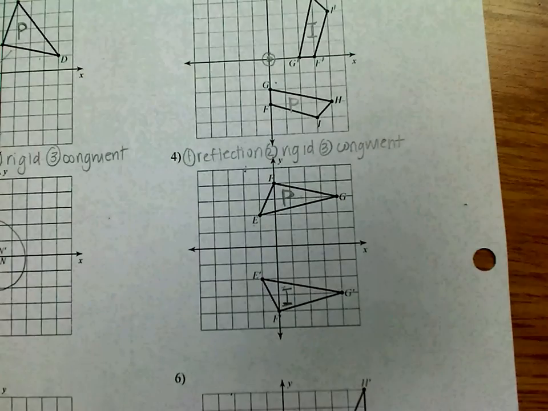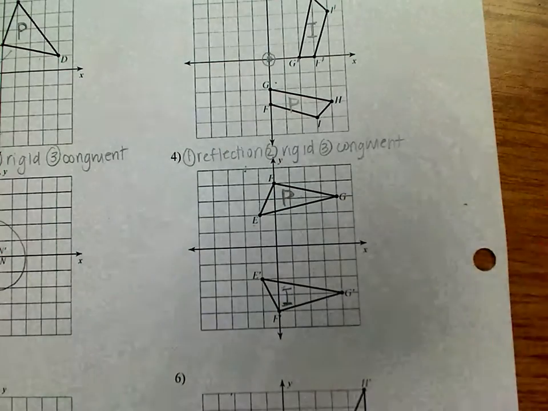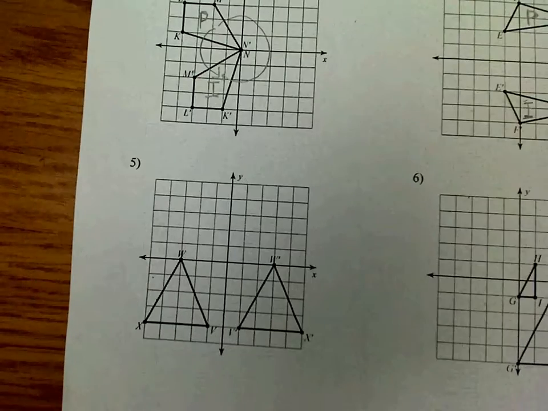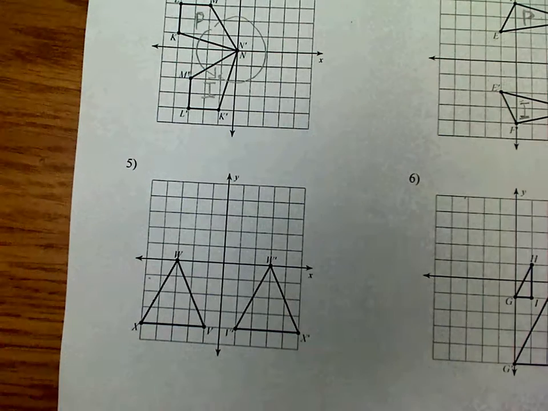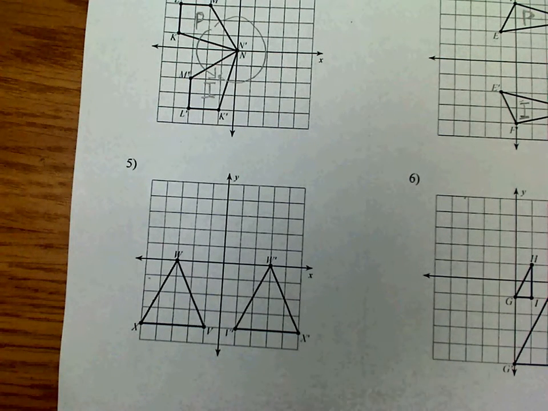So there's our answer there. Number 5. Now 5, I love this question, and I hope you will like it too, because this is the type of question the county likes to ask, and also the GMAS likes to ask.